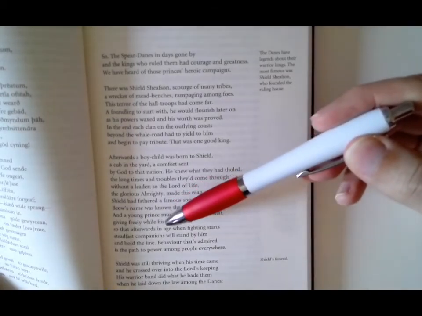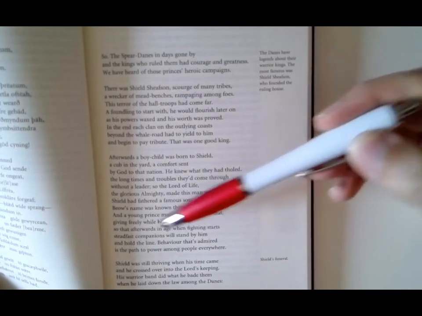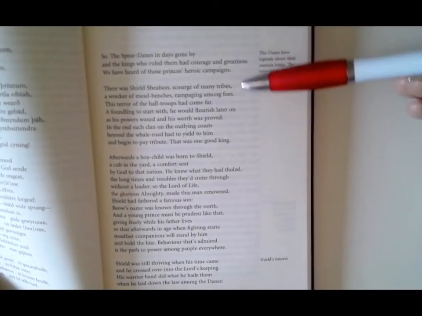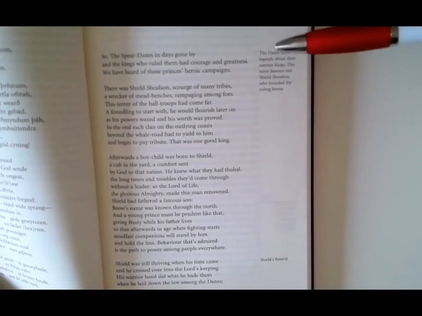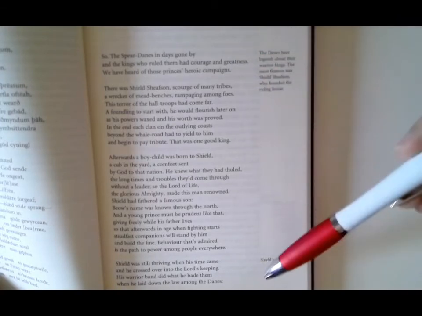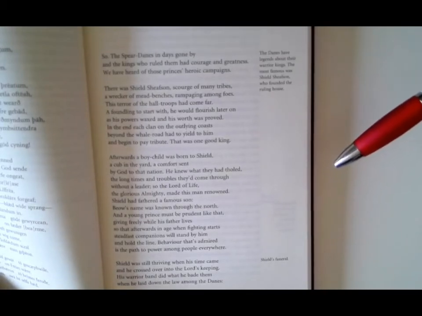So that afterwards in age, when fighting starts, that sound is alliterated there. Steadfast companions will stand by him. And that long laboured S sound is supposed to emphasise the importance of that idea. You'll probably notice that each stanza, irregular in length, they were not the same, emphasises a point about history or a moral, and it does that fairly consistently throughout the text.